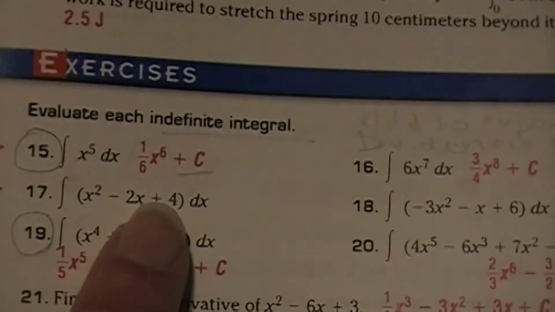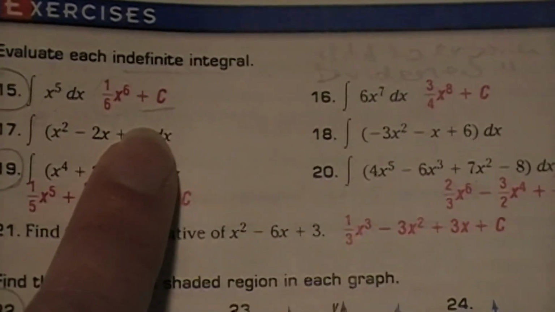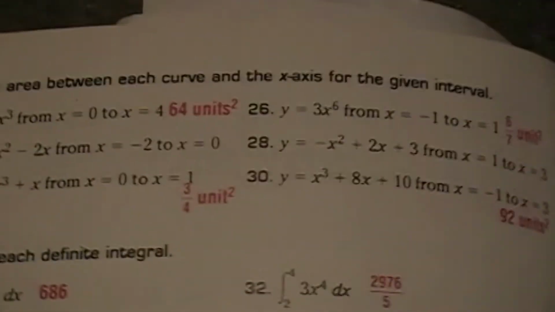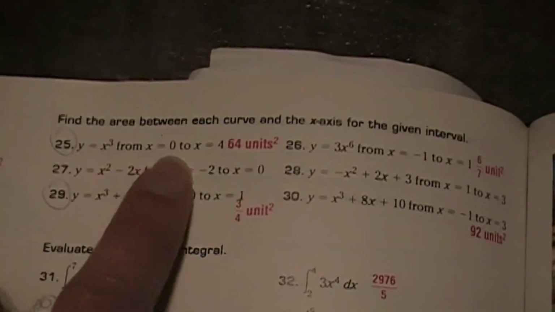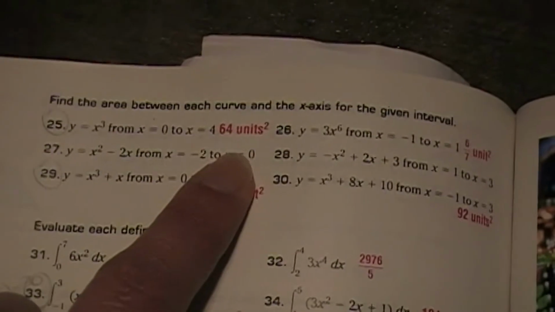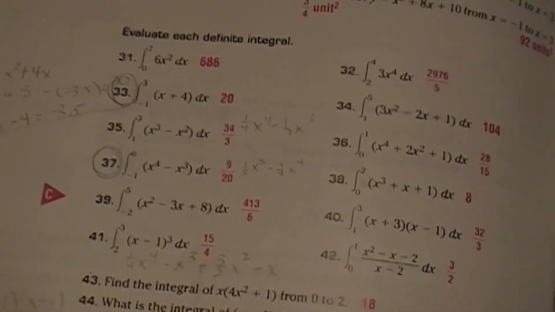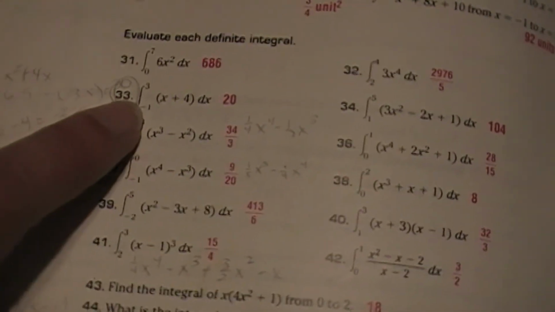These up here, notice there are the answers. Notice it doesn't have any values to plug in, so you're just going to find the antiderivative. And over here, same idea again. Just notice it's giving us the equation. It's giving us the low value, the high value. So you're going to find the antiderivative, plug in 4, get that answer, plug in 0, get that answer, subtract them. Same idea. And again here, same idea. They give you values that are plugged in.